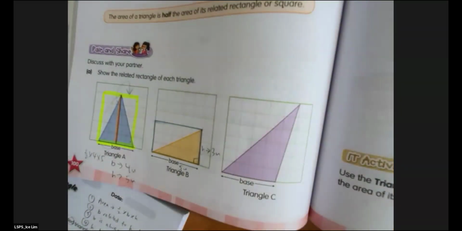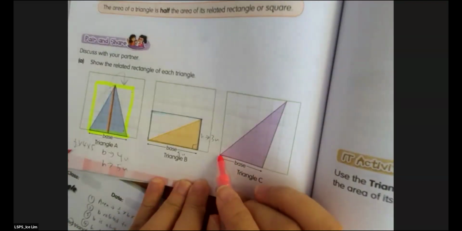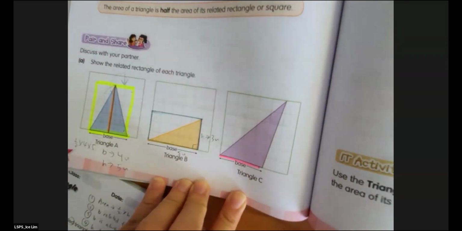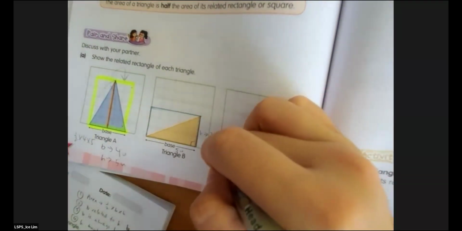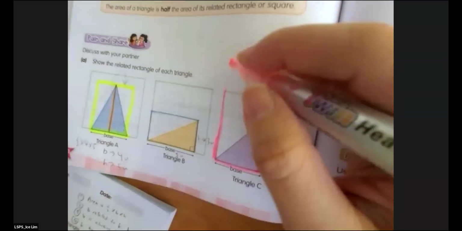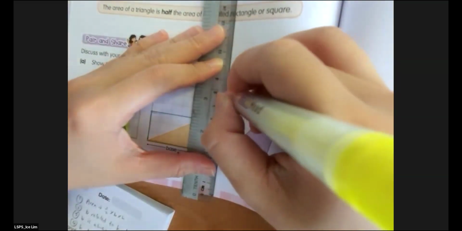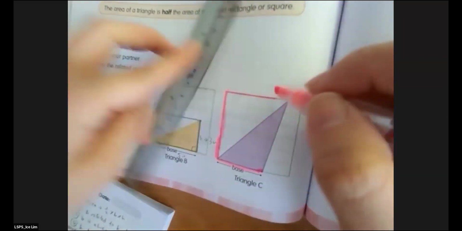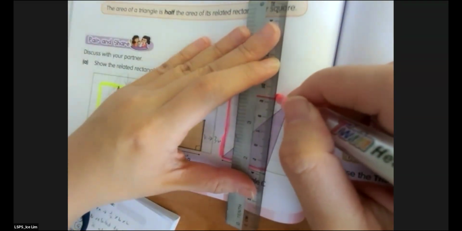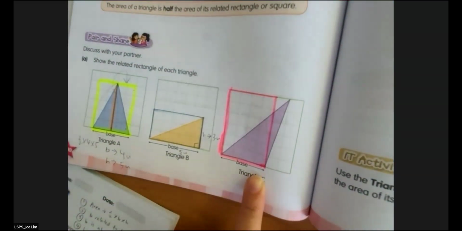And the last one here is triangle C. Triangle C's related rectangle is a bit harder to find. Are you able to find it? You will start at the base here. The related rectangle is actually from the base. Then I draw upwards. I got a ruler, it'll be easier. This is the related rectangle actually.